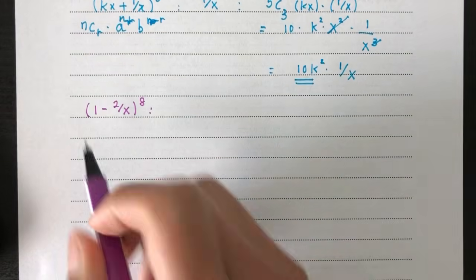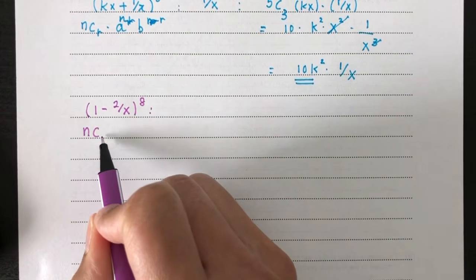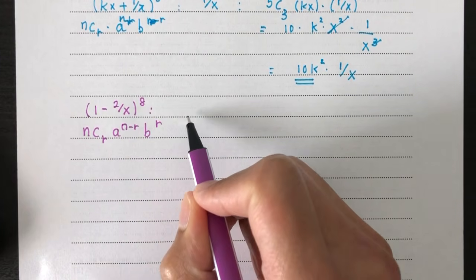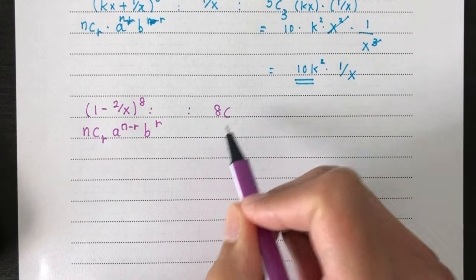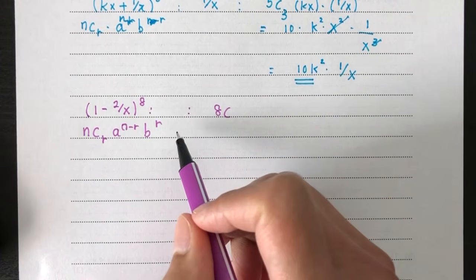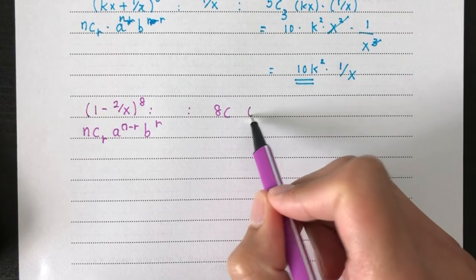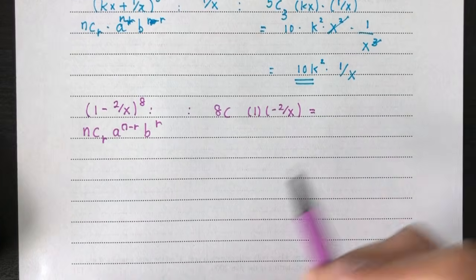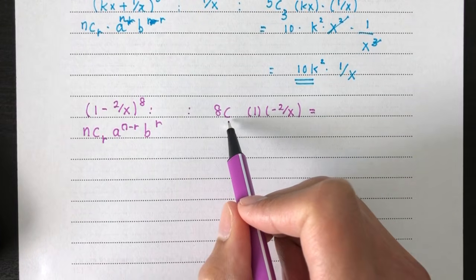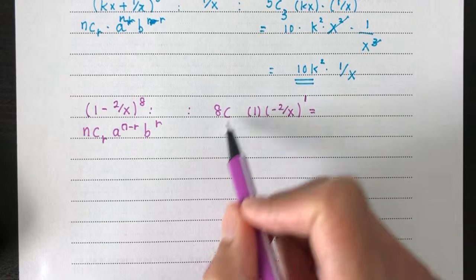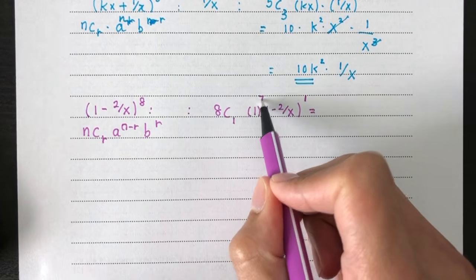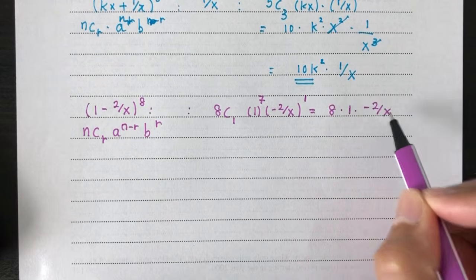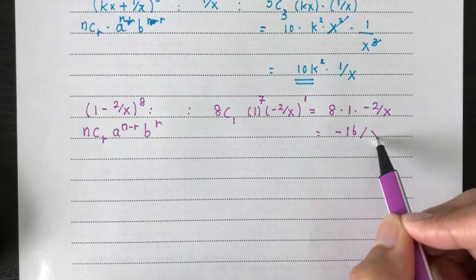So same thing, the same kind of expansion. n choose r will be a^(n-r) times b^r. So that will become 8 choose r, so choosing the value of r. What do we choose, so that the first term times the second term will give you something in terms of 1 over x? In this case we'll choose 1 here, and we have to choose 1 here. This becomes 7. So 8 choose 1 will be 8 times 1 times minus 2 over x. That becomes minus 16 over x.